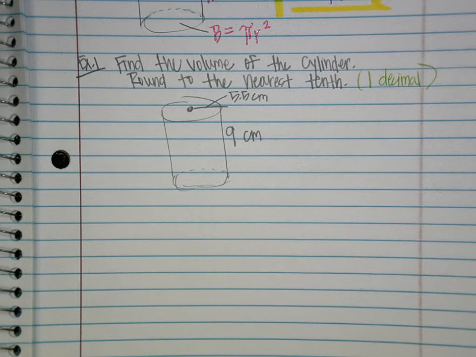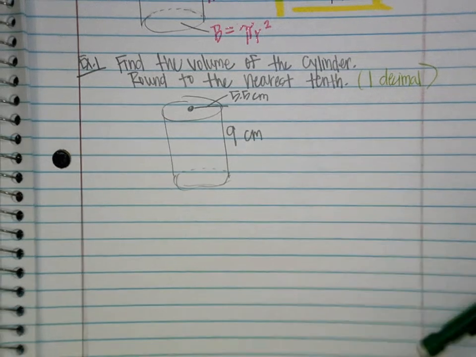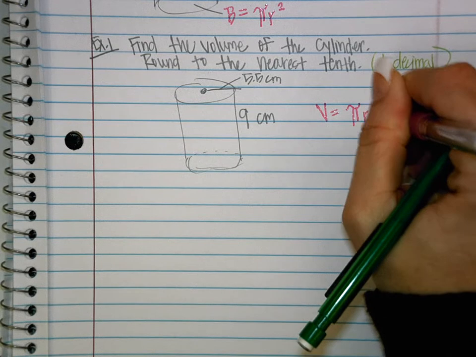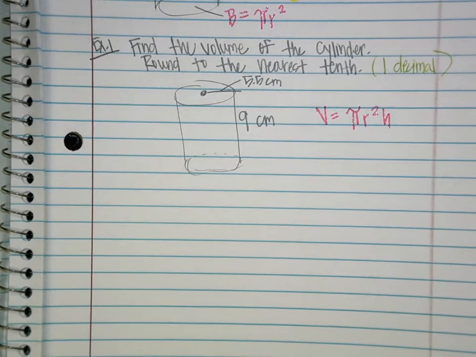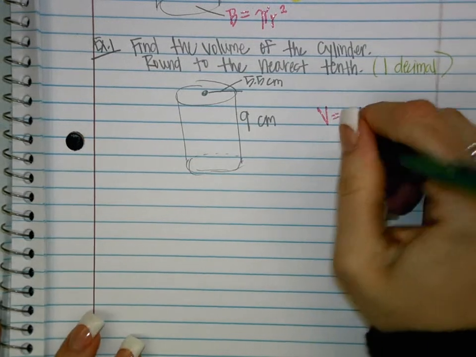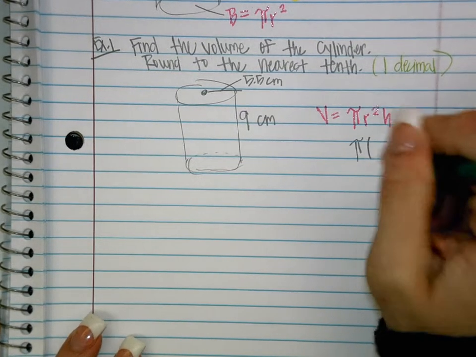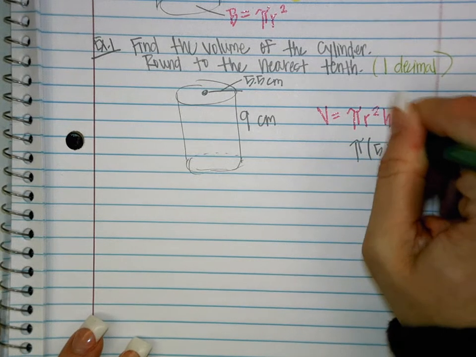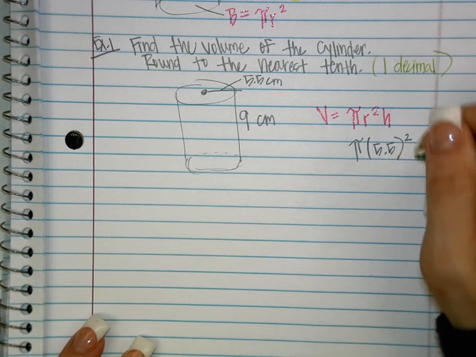Okay, remember, we already went over that volume is equal to pi r squared times h. So we're going to plug things in here. You are actually not going to plug in pi yet. I want you to leave it written as just pi. So we're going to do pi times what's your radius? 5.5. And that's going to be squared. And what's the height? 9.